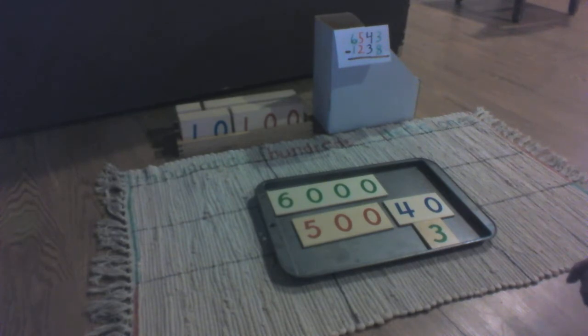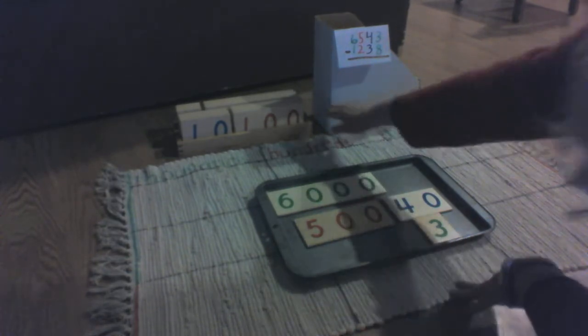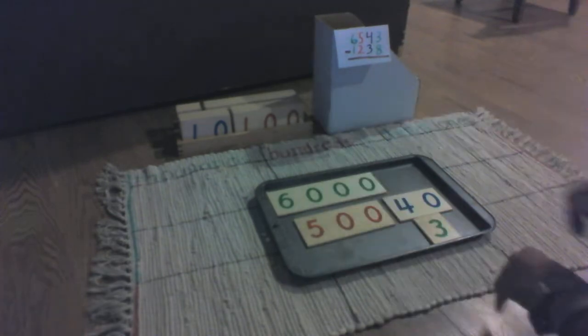Today what I'm going to talk about is how to use base 10 blocks with 4-digit subtraction and borrowing. Our first number is 6,543, take away 1,238. I'm going to go to my large tiles and find the numbers that I need.